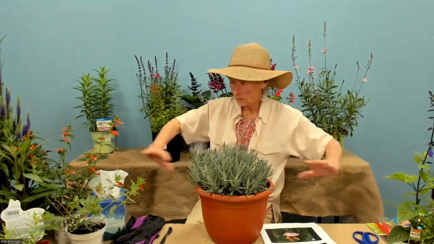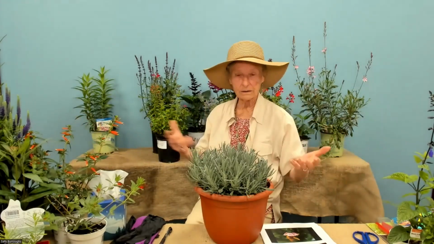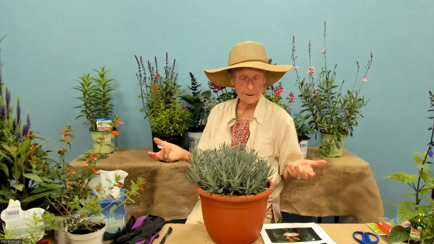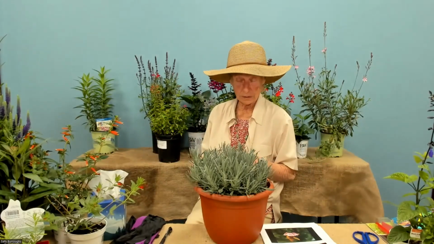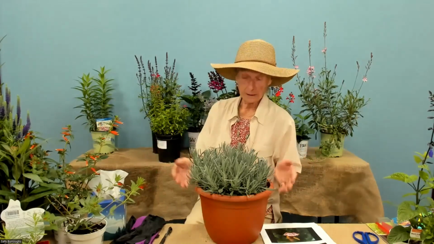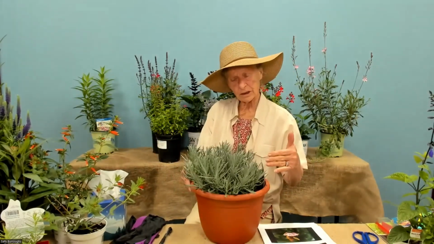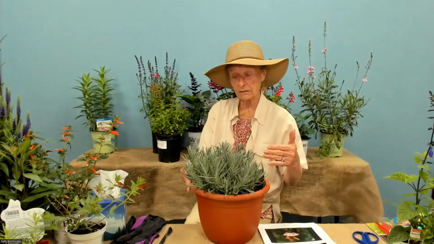Once this whole row of it is finished, and we've used it in so many ways, it dries just beautifully. A lot of people use it in their cooking in so many different ways also. I haven't used lavender that much in my cooking, but I use it for a lot of other things.